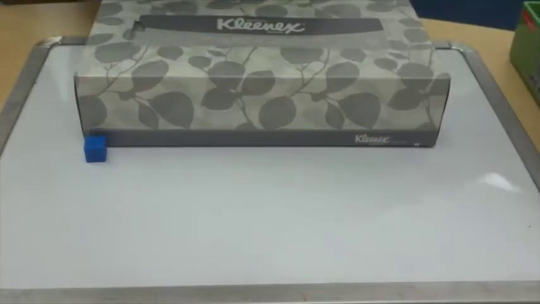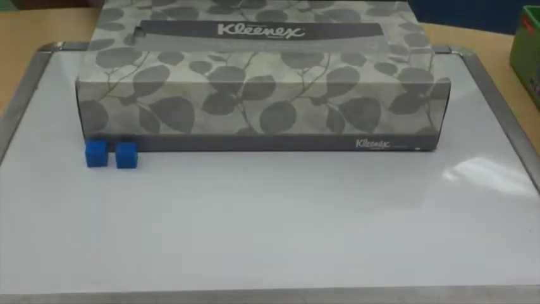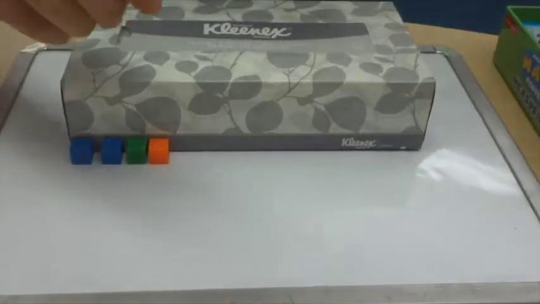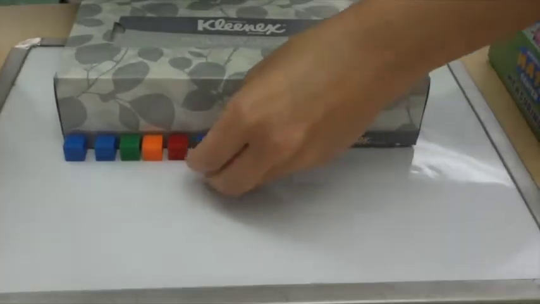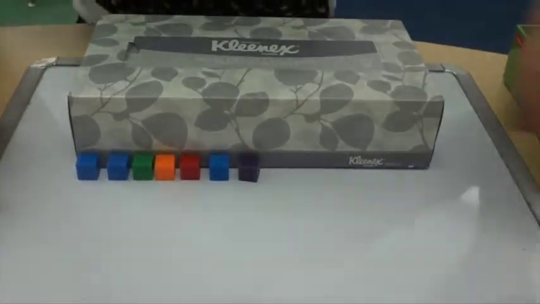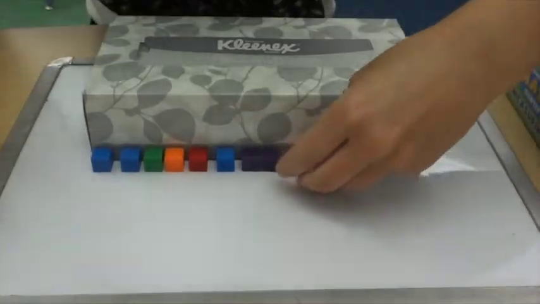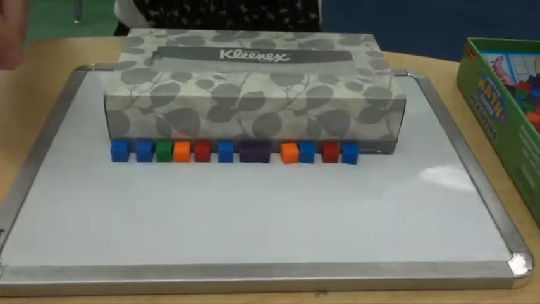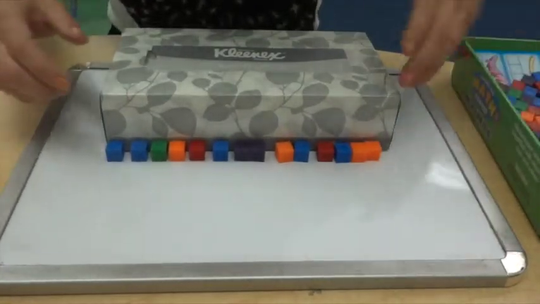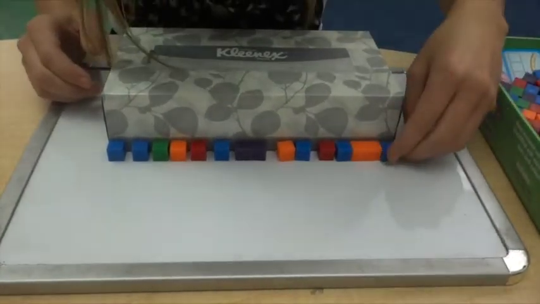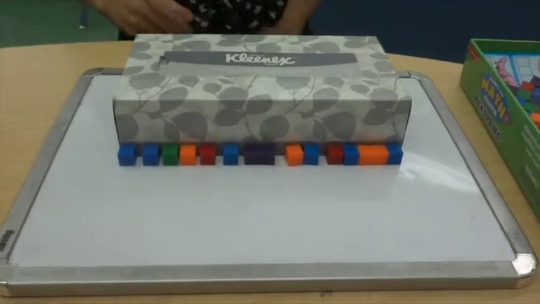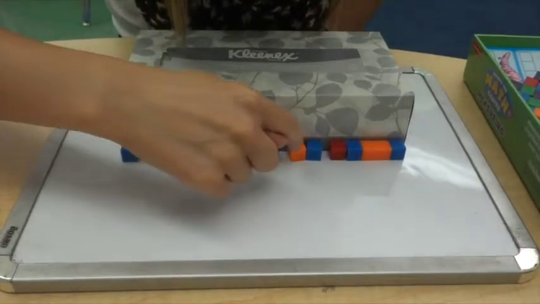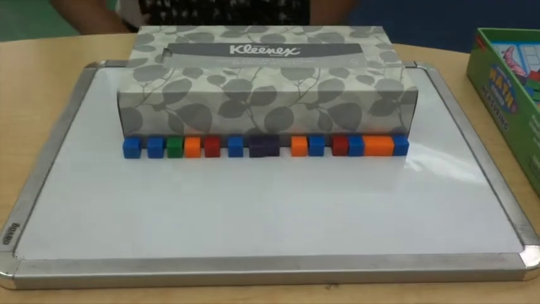Ready? 1, 2, 3, 4, 5, 6, 7, 8, 9, 10, 11, 12, 13, 14, ooh, I think I put one more in there, 16 centimeter cubes. 15. 1, 2, 3, 4, 5, 6, 7, 8, 9, 10, 11, 12, 13, 14, 15 centimeter cubes.